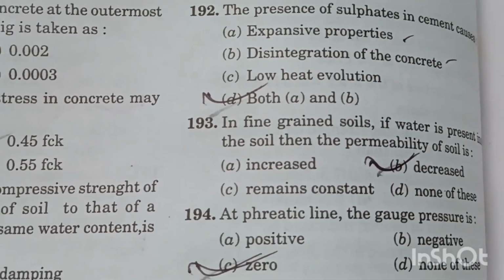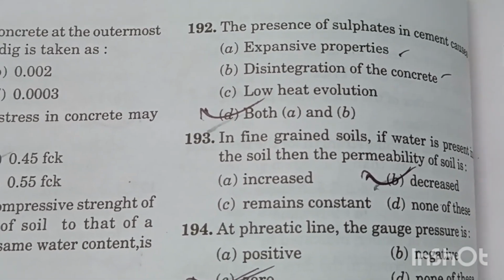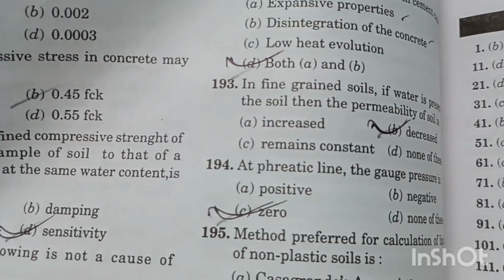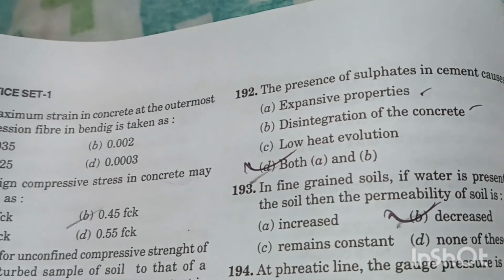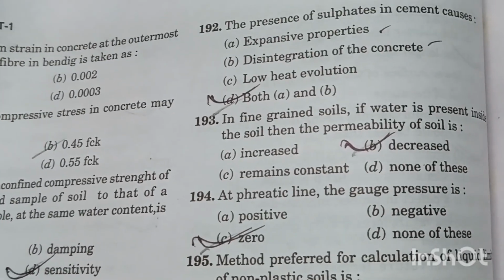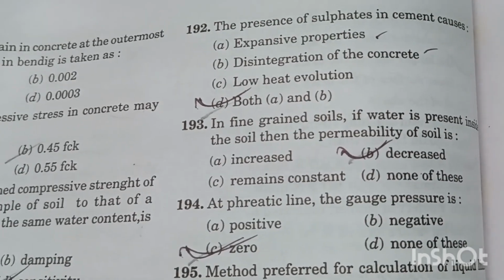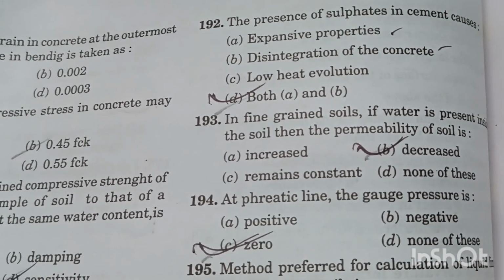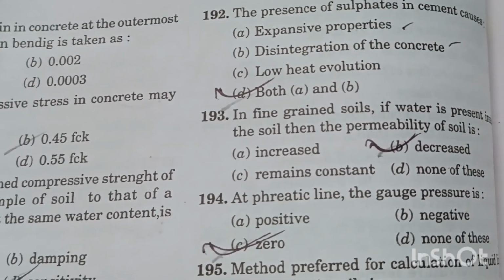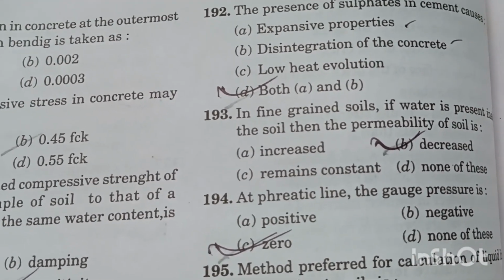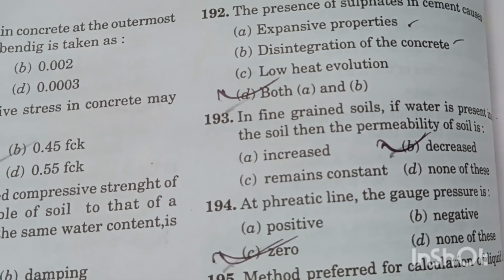Question number 192. The presence of sulfates in cement causes expansive properties, disintegration of concrete, low heat evolution. No. Option A and B both are right. Option D is the right answer, both A and B. Question number 193. In fine grained soils, if water is present inside the soil, then permeability of the soil decreases. Option B is the right answer. If the soil is saturated, the water absorbing capacity will be reduced, so permeability of the soil will decrease. Option B is the right answer for this question.